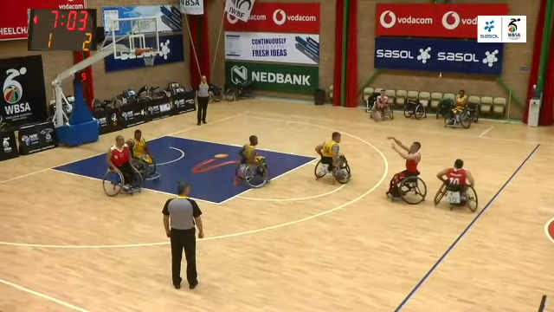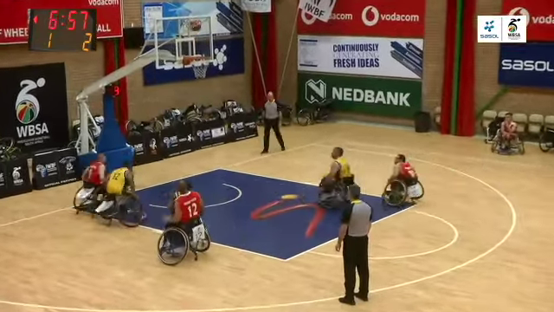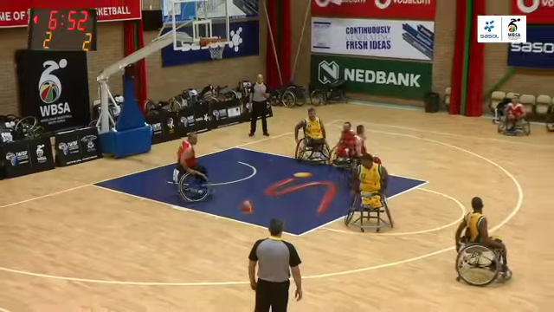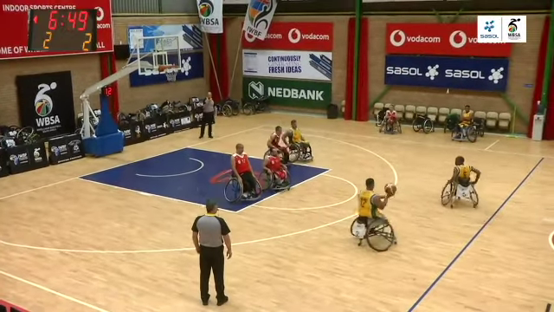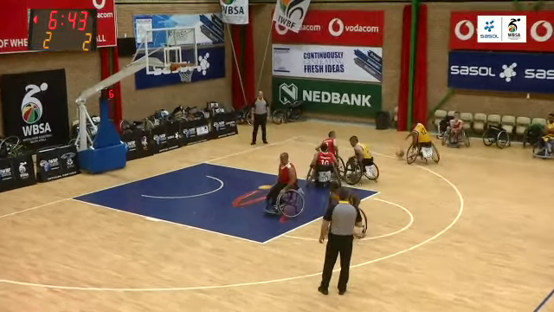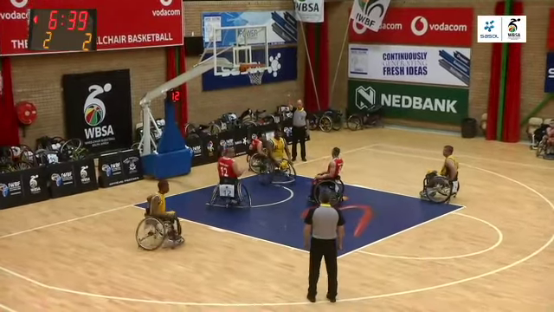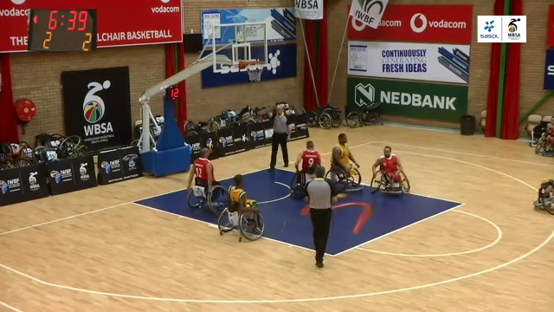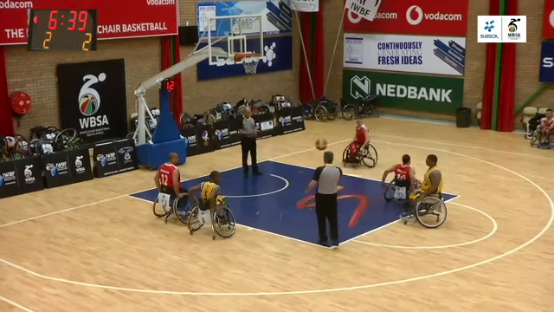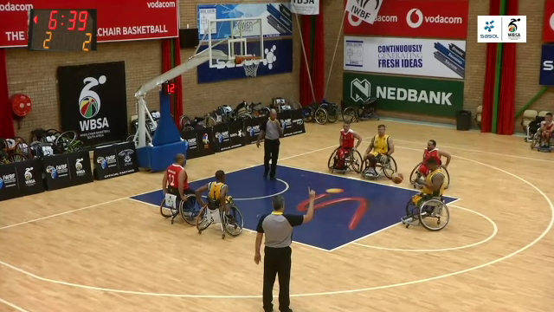Apologies, it looks like that previous shot didn't count, the shot clock violation. So still Morocco yet to open the account. All right, so Morocco 1, South Africa 2, 7 minutes 12 left in this encounter. Foul against the Moroccan Shane Williams.